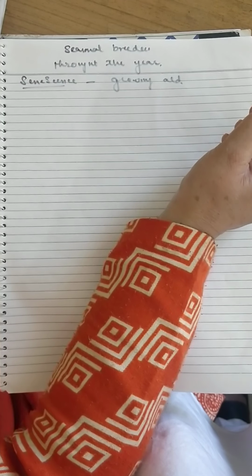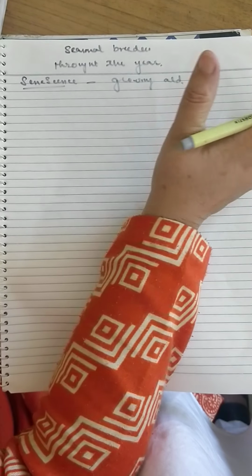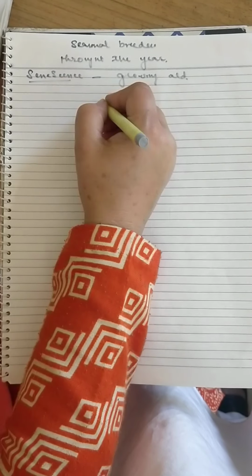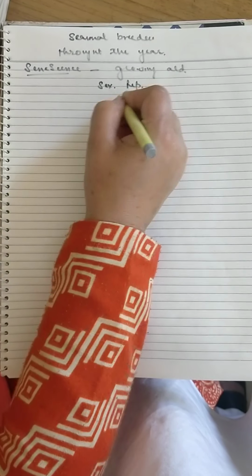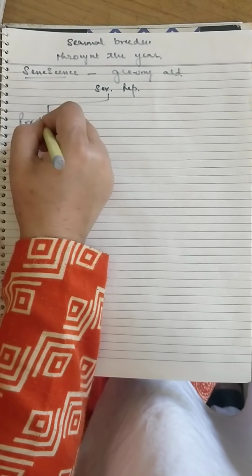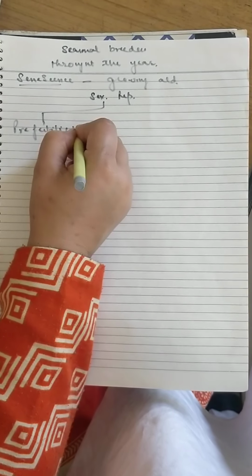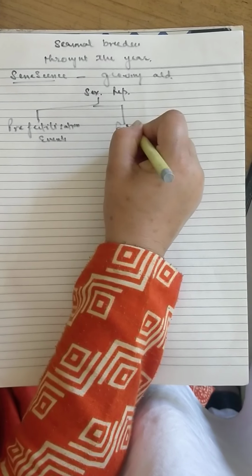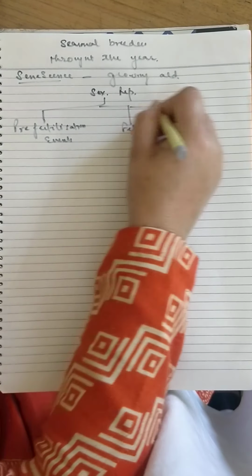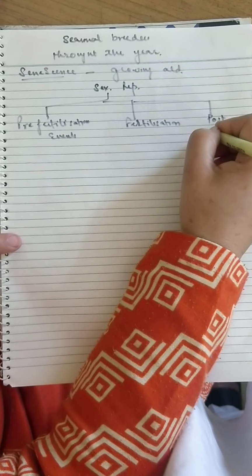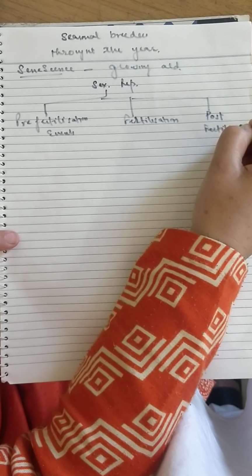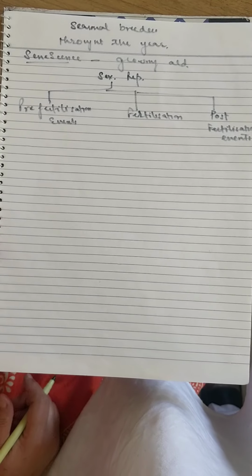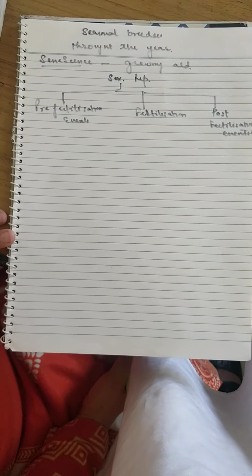Now, to study sexual reproduction, for convenience, we can divide all these events into three phases: pre-fertilization, fertilization, and post-fertilization events.